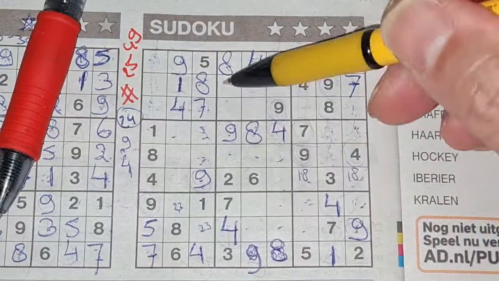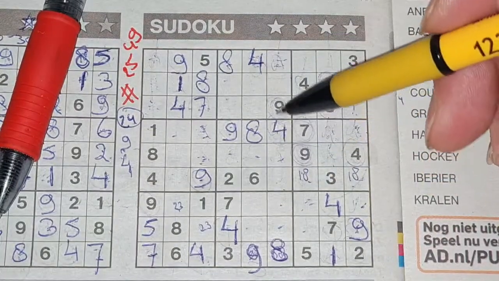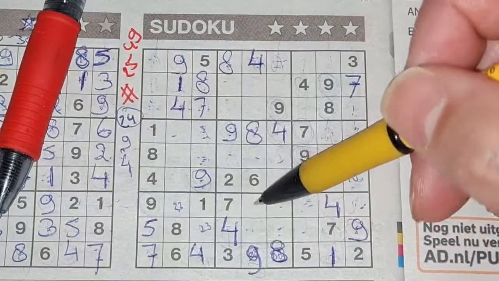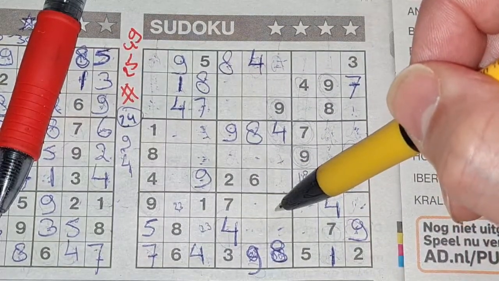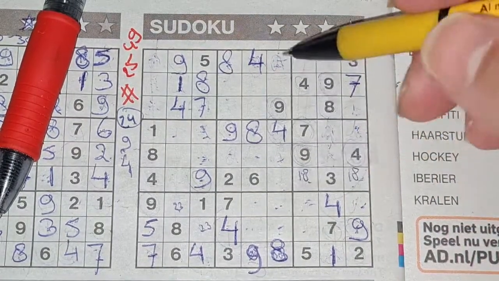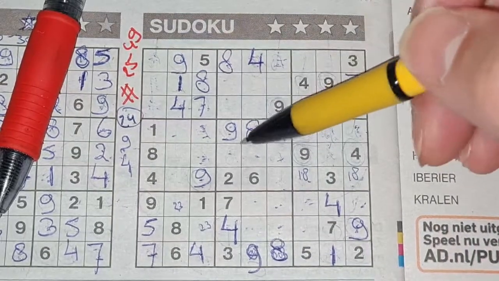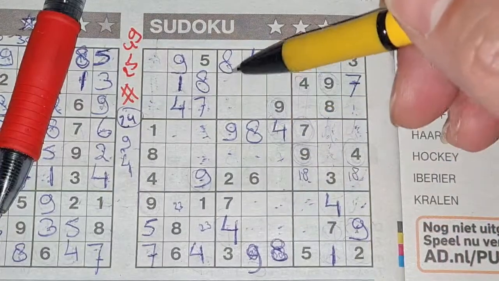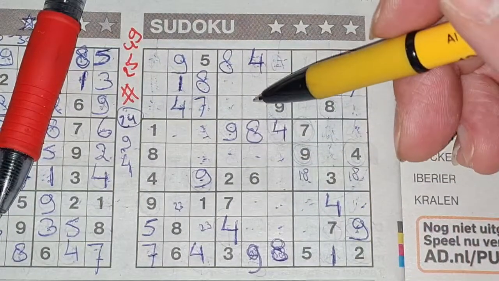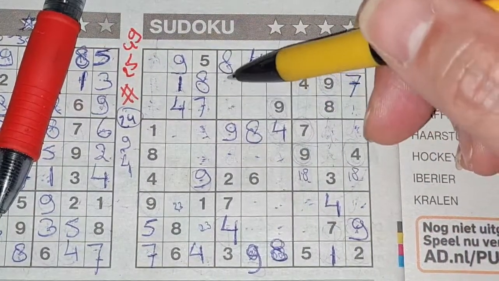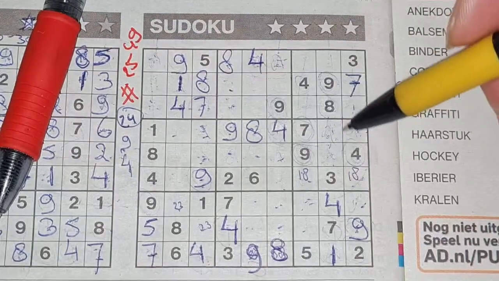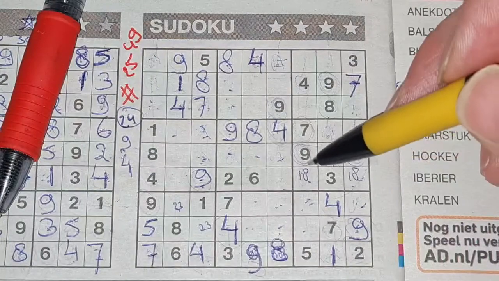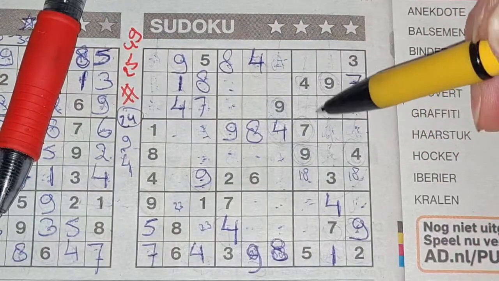6, 8, 9, 1, 1, 5, 5. 2, 2. I'm missing the 2. Okay. 1, 1, 2, 3, 4, 5, 5, 5, 6. Should be there. All right. Let me think.